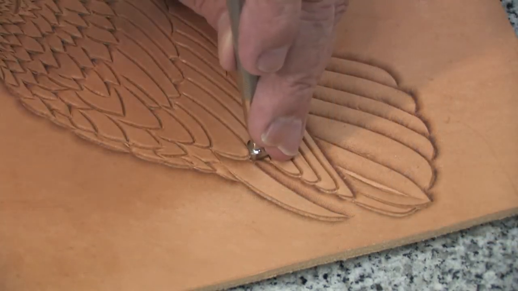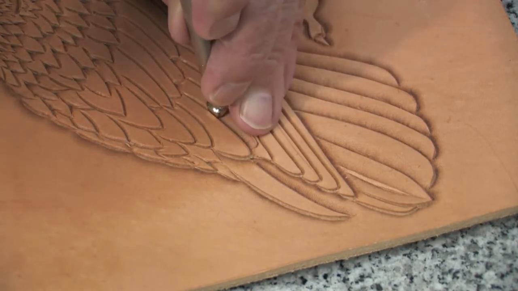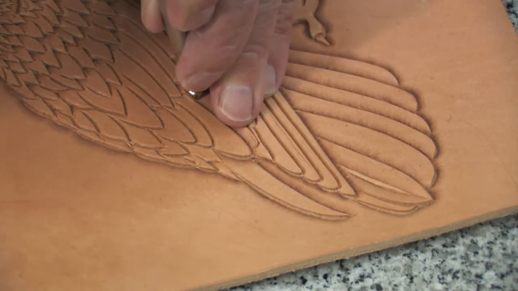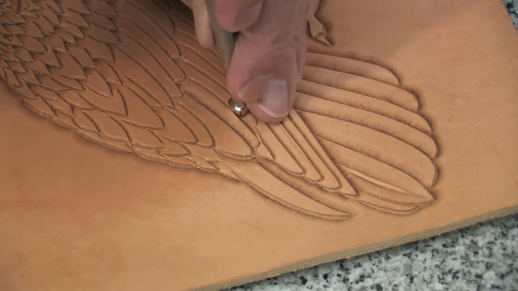We will also use that same tool on the wing feathers as you see me doing here.